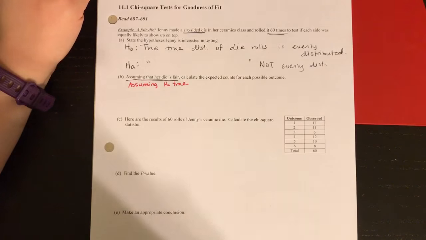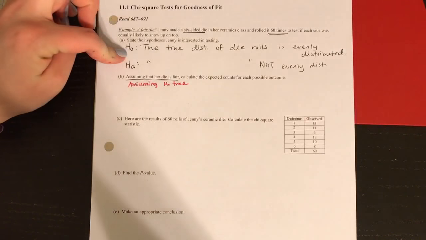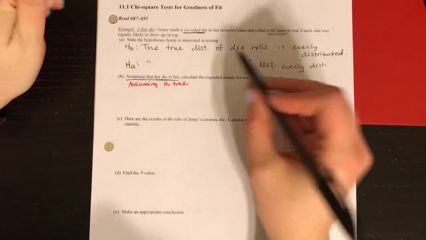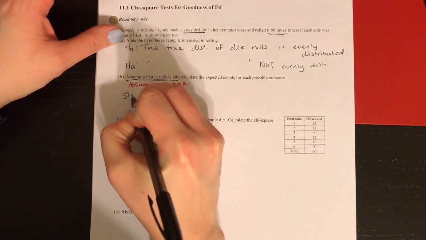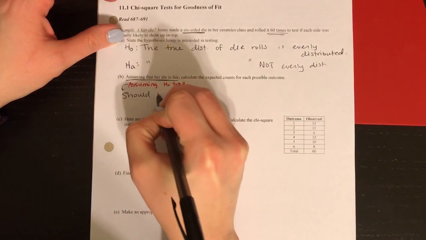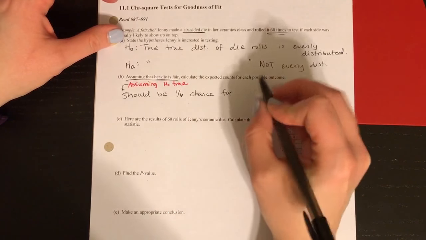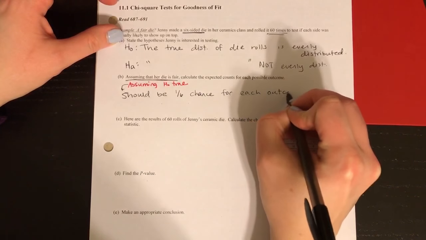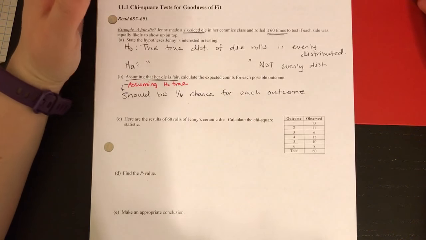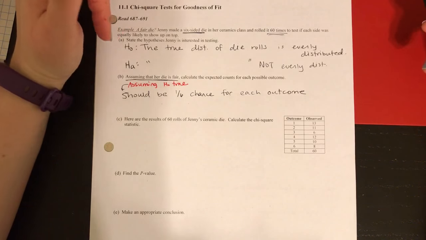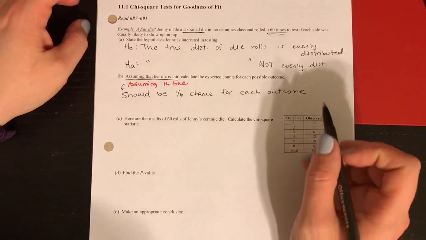All right, calculating the expected counts. Remember, expected counts is if this is truly true, how many of each roll should I be getting? If they're equally distributed, each roll should have the same chance of being chosen, so a 1 out of 6 chance for each outcome. If you think back to the M&M example, if we had a sample size of 14 M&Ms and 14% of them were supposed to be brown, then you found 14% of 14. On this, they did 60 rolls, so for each outcome, the expected count would be 1/6 of that.